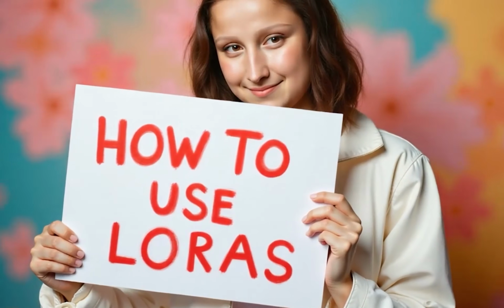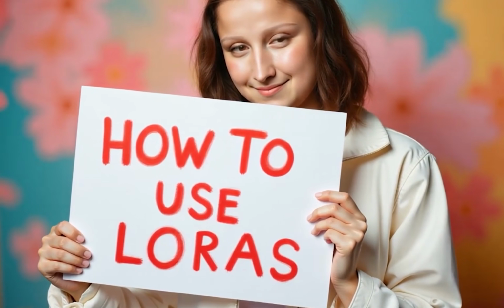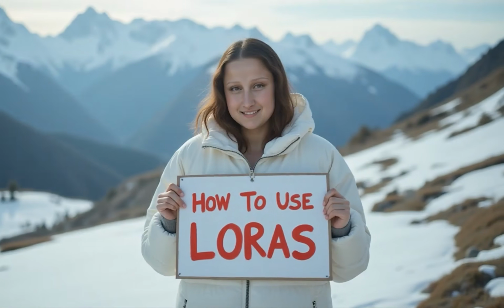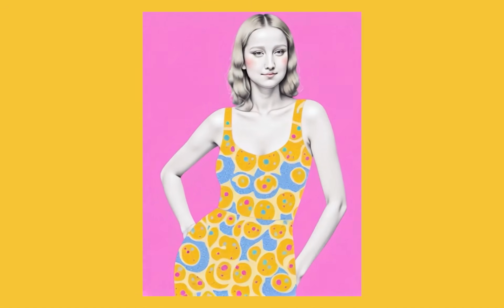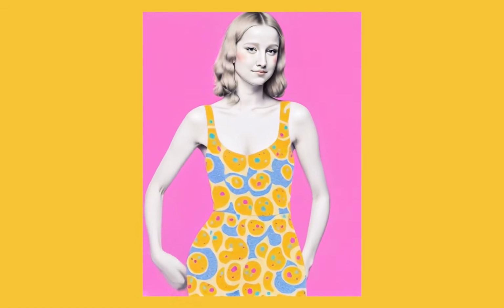Hi everyone, this tutorial is a continuation of my Forge and Flux series. I'll be showing you how to install and use Loras inside of Forge with Flux. Think of a Lora as a way to change the style of an image. They are super awesome to use, so let me show you how to do this.